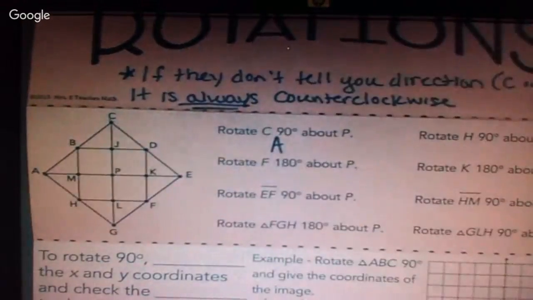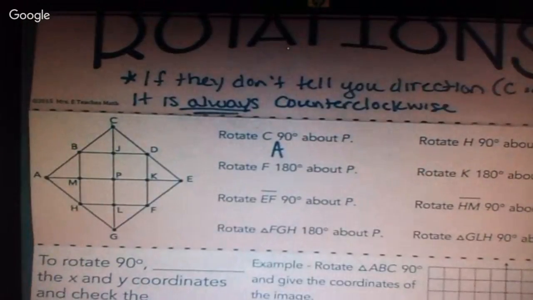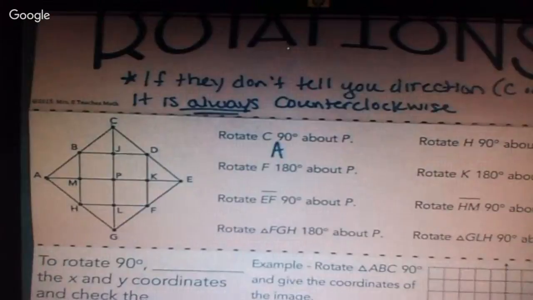So C is going to end up at point A. When C rotates 90 degrees, it would go to A. If it would go 180, it would be at the bottom at G. And finally at E for 270 and a full rotation back. Does that make sense?